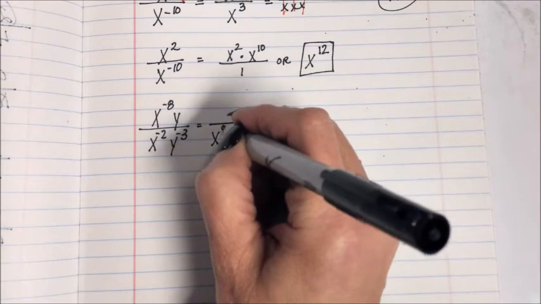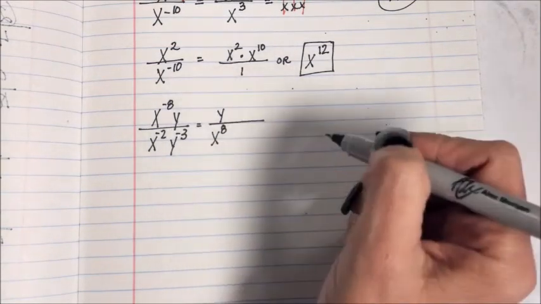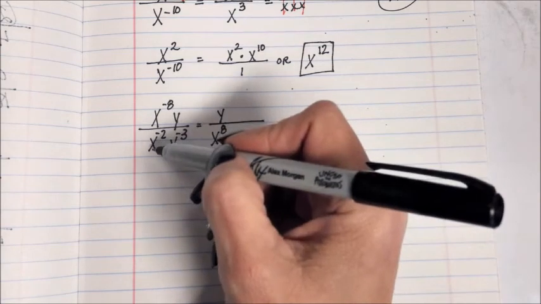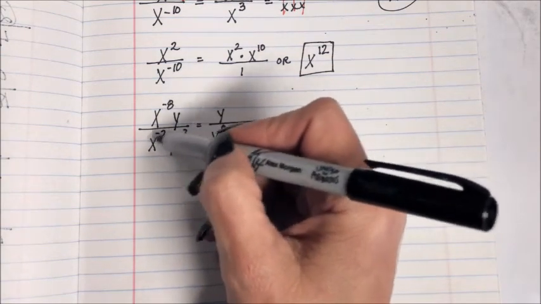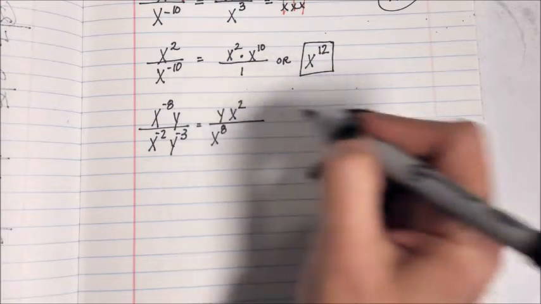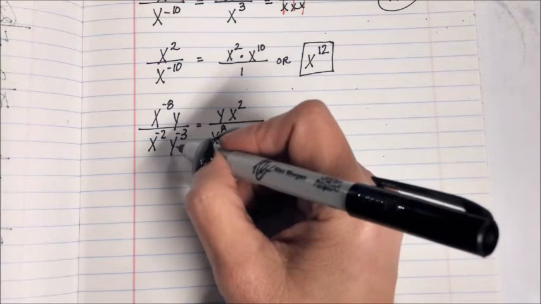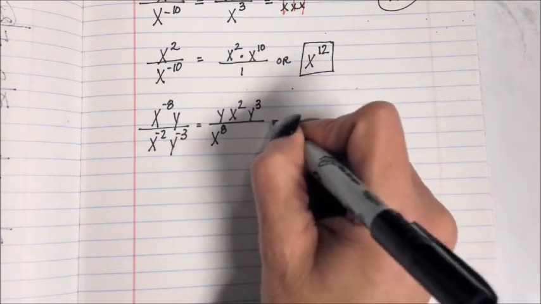So x, now it's to the positive 8. Y, he's good. I'm going to leave him right up here on top. X to the negative 2 needs to move up. It's in the wrong spot. It's below. I'm going to move it up. So that's going to be x to the positive 2. Y to the negative 3, boom, needs to move up and become the positive 3.